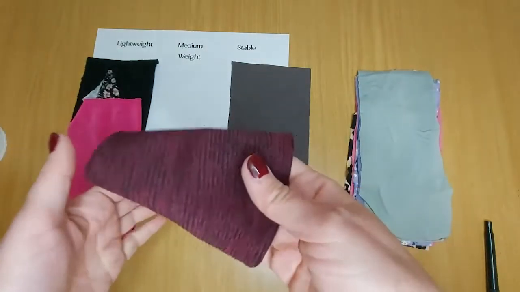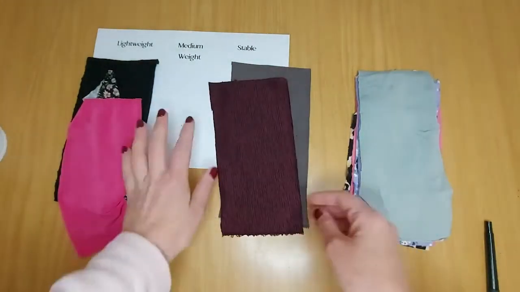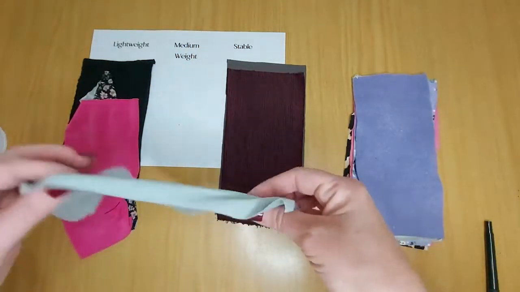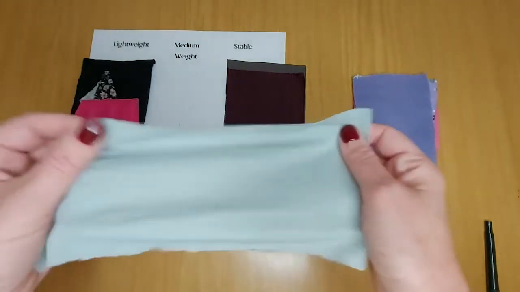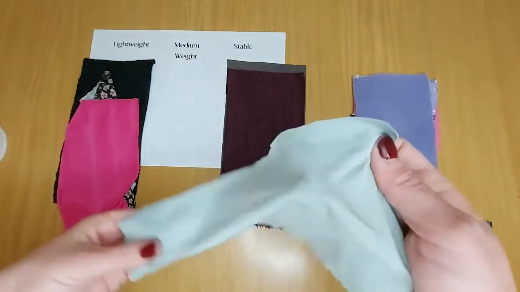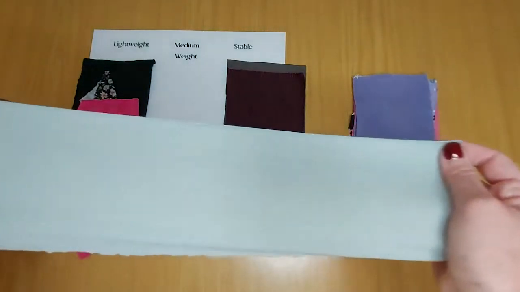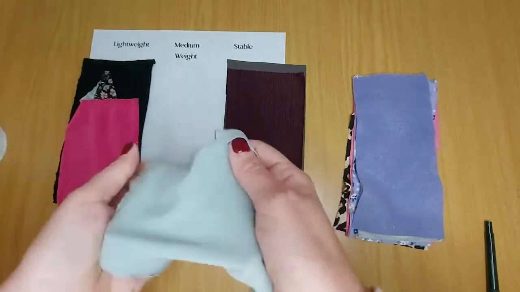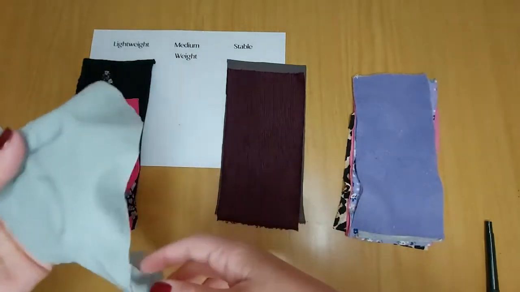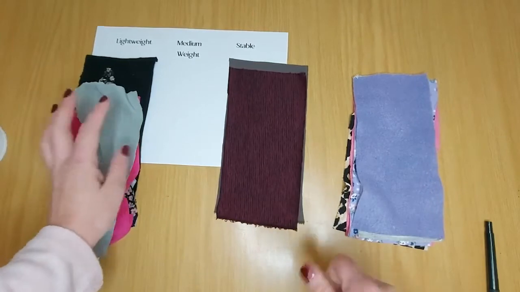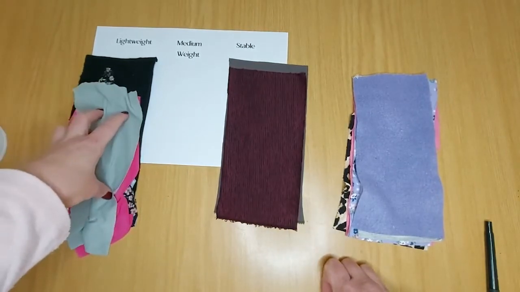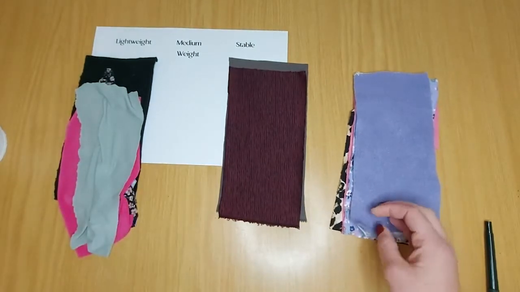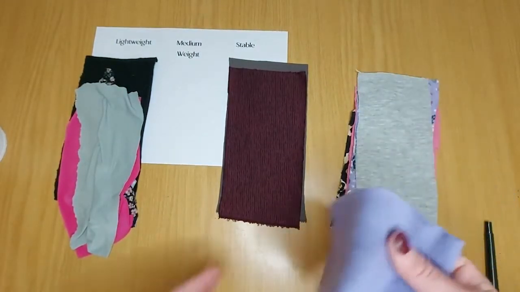This is a more stable knit. Almost medium weight, but a little bit more stable. And then here we have a piece of swim lycra. This is for swimwear. It's a thinner lycra, but it's very, very stretchy. There you go. And that, can you guess, is lightweight. It's very light. So if you have 5 meters of that and you have 5 meters of this, the weight will be very different.